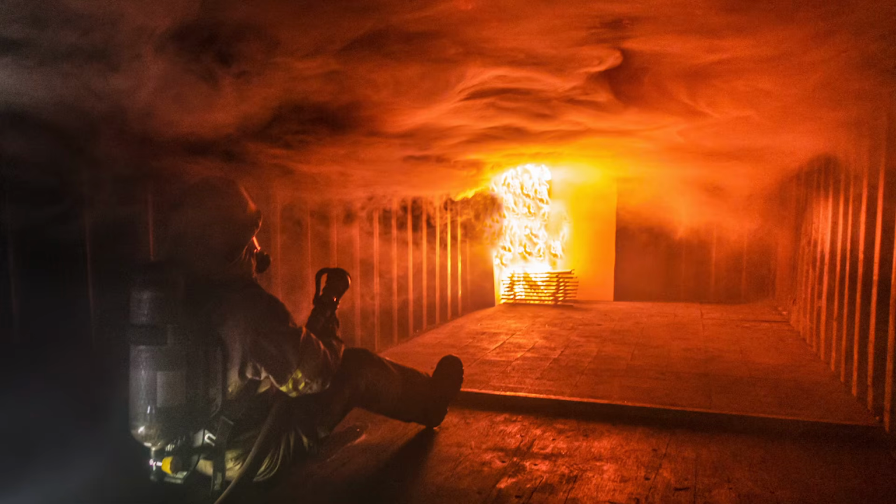Another really important one for us is when we're inside a structure fire. As firefighters, we sit down and we get down below the smoke, but that smoke is really, really hot. And as it moves through the building, it also radiates energy back down on us. And this is a really key part of how fire and heat moves through a building.